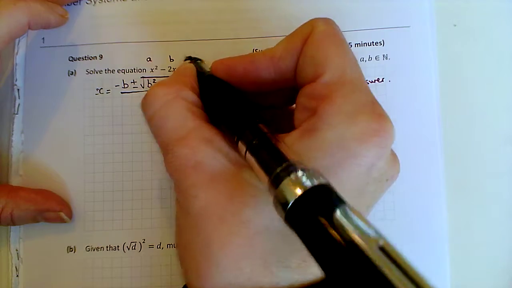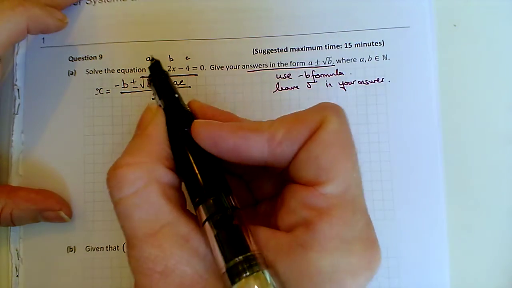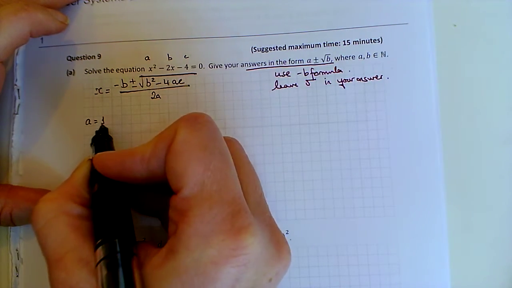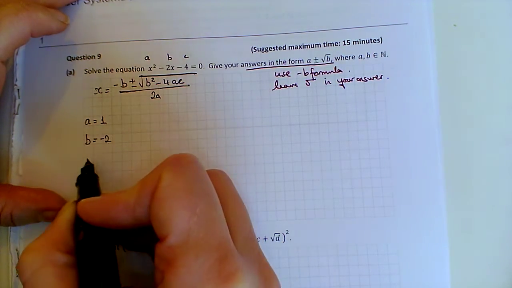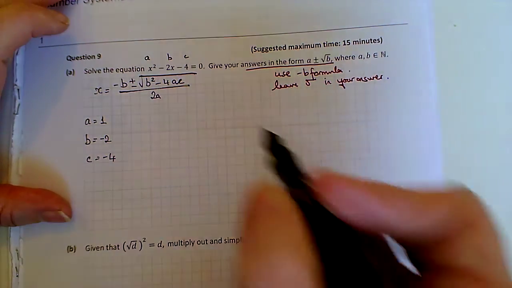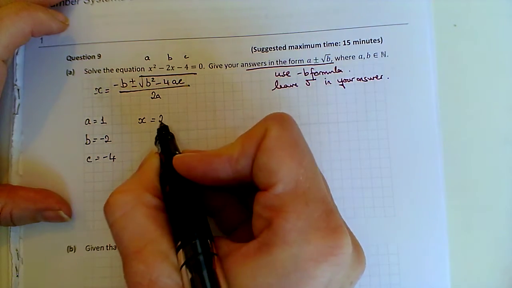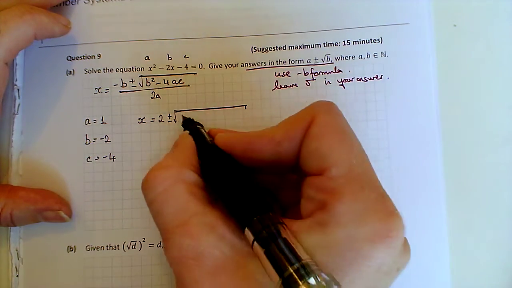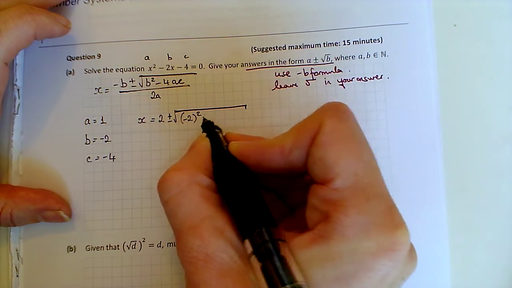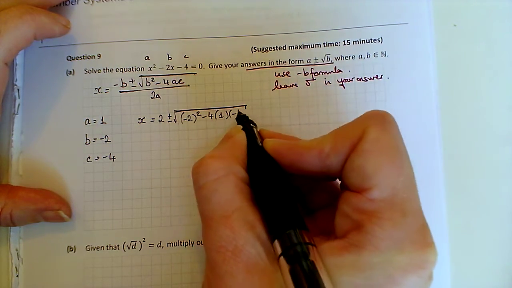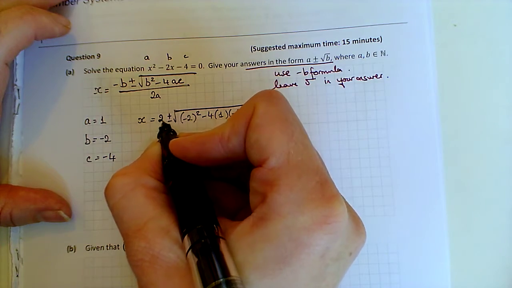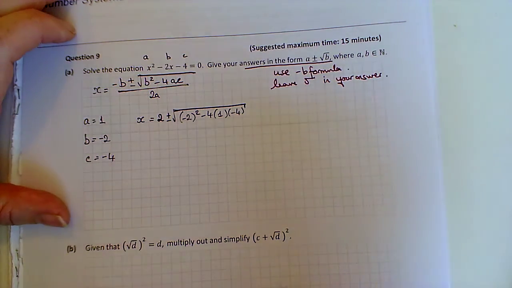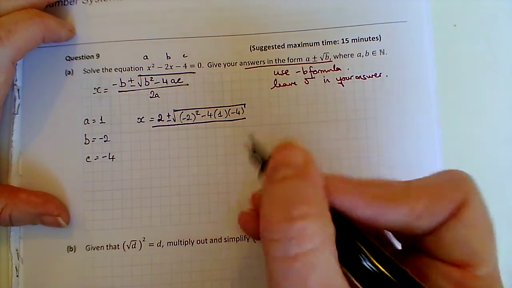A, B, C. Because my quadratic is lined up with x squared, x and a constant, I know the values of A, the x squared coefficient, B, the x coefficient, and C, the constant. Filling into the formula, I get x equals 2 plus or minus the square root of b squared minus 4ac. When I did minus b, minus a minus 2 is a plus 2, so I just dropped that minus straight away there. It just makes things a little bit neater as I work.